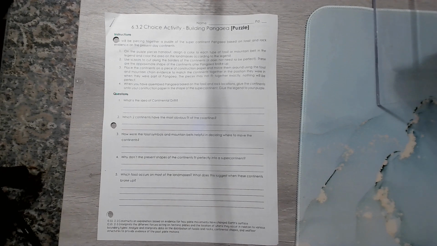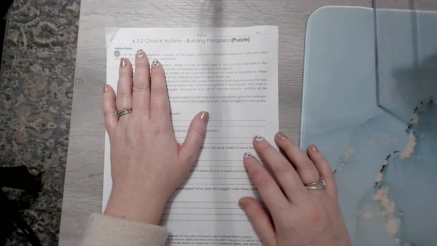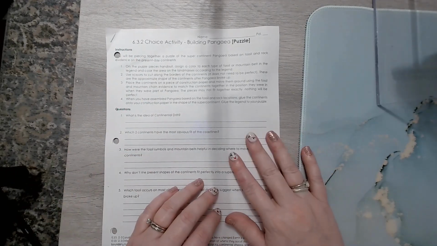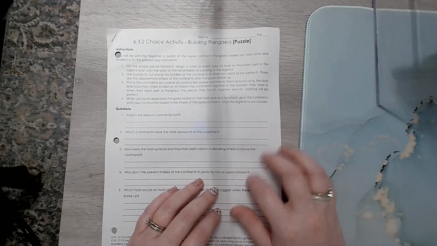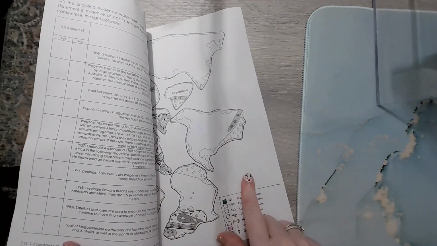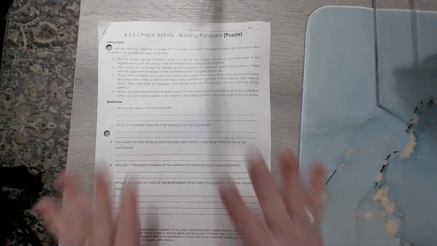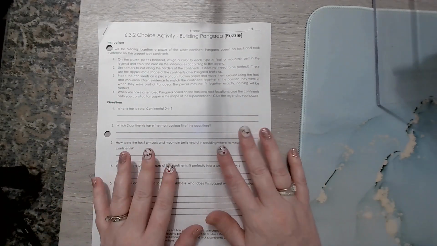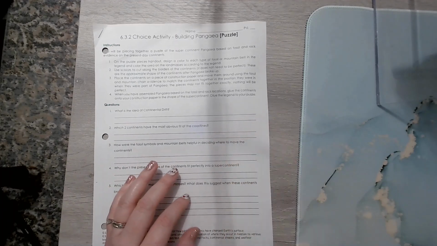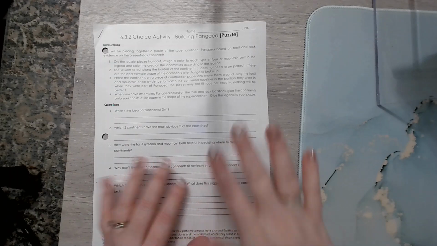Good morning, 8th graders. So this is your how-to for the 6.3.2 choice activity, building Pangaea puzzle. When you get this, you need to make sure you have this packet, which is 2 pages front and back, and then there's also the actual puzzle pieces here on the back. So make sure you have this, plus you will need a piece of construction paper or colored paper to paste it all onto in the end.